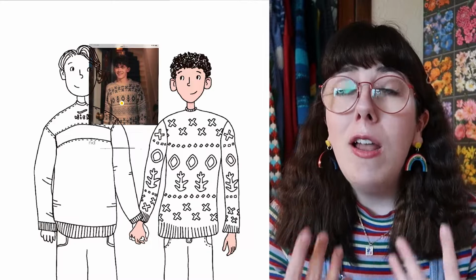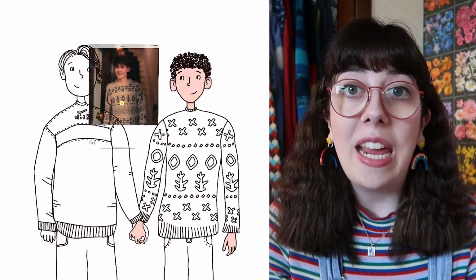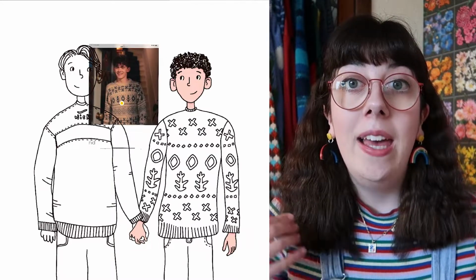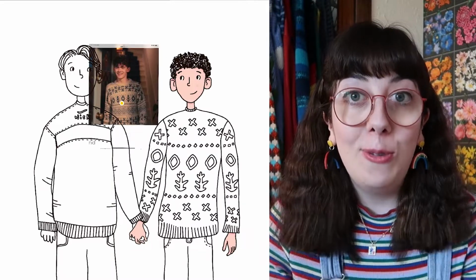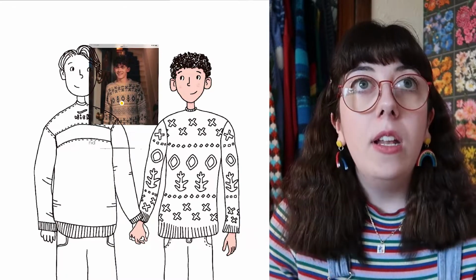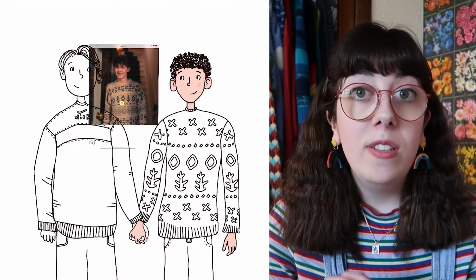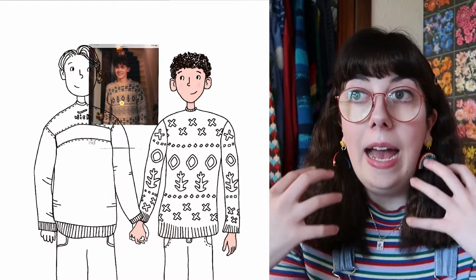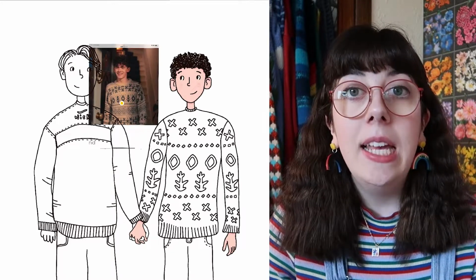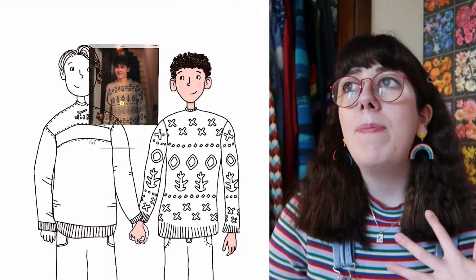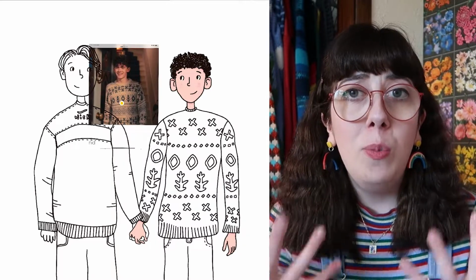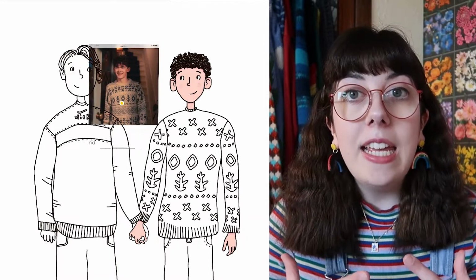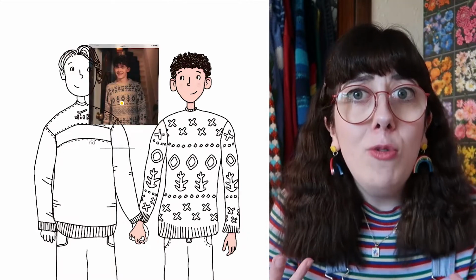Heartstopper is undoubtedly a wonderful thing. It is such a lovely, happy, heartwarming story, and I think the young queers of today, and even people who don't identify as queer, need to have access to happy queer stories. As much as I absolutely loved It's a Sin by Russell T Davies, it was heartbreaking. I finished that show and I just had tears running down my face. It made me feel angry. It made me feel disgusted at the way the world was.